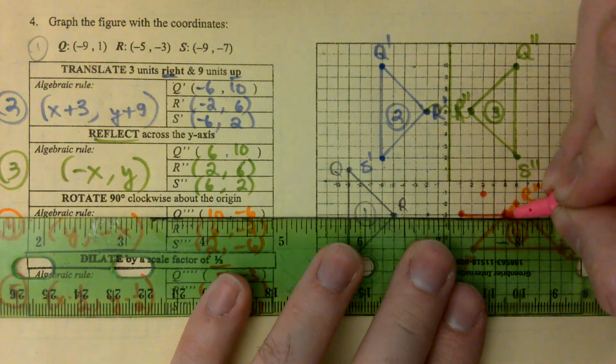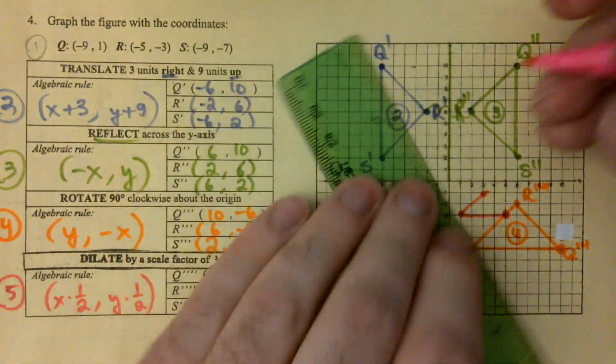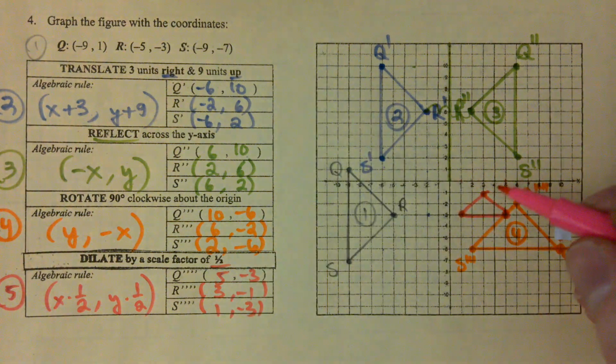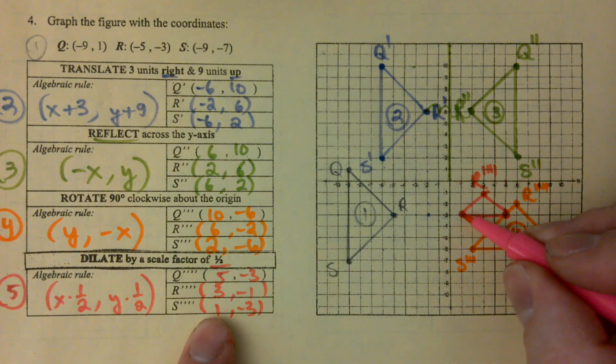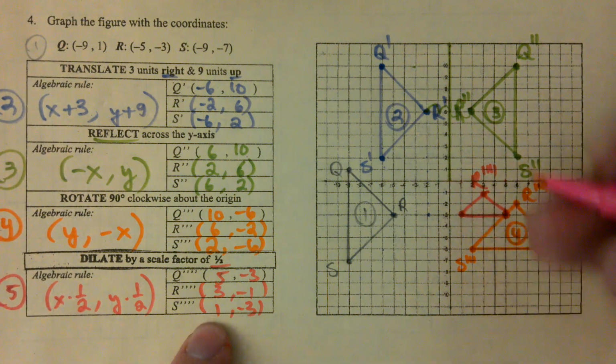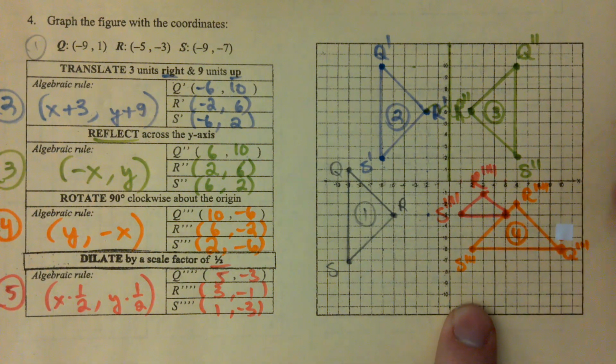Plot all those points, connect them up. Make sure they're nice and labeled, which I'll get to in a second once I connect them. Let's see, this was R quadruple prime. Down here at 1, negative 3, that was S quadruple prime, and over here, it's going to be hard to write, but that's Q quadruple prime right there for our fifth triangle.